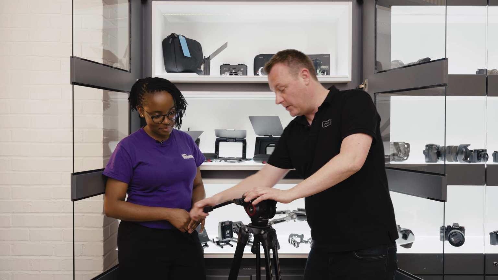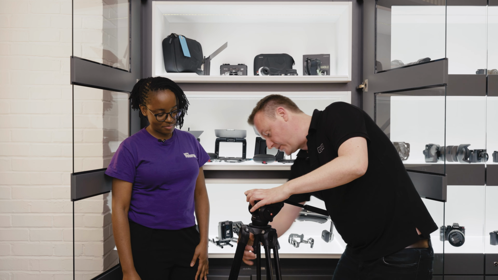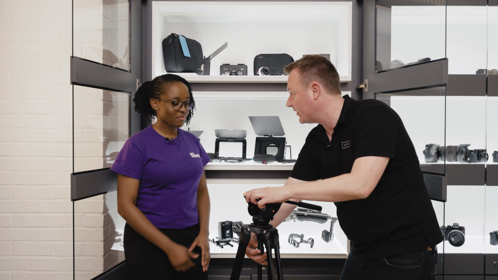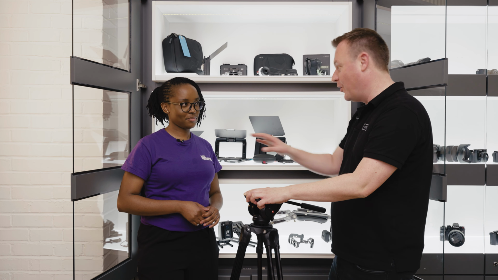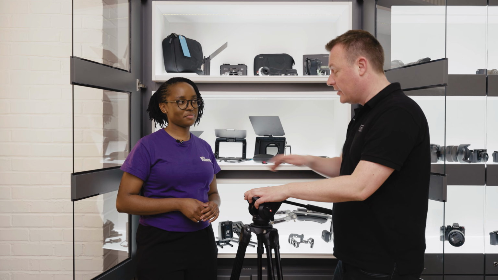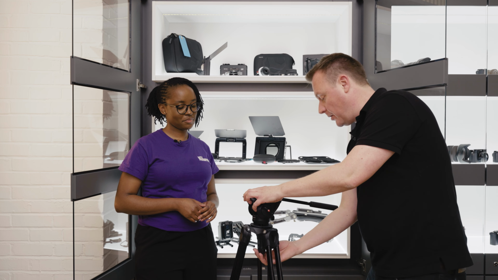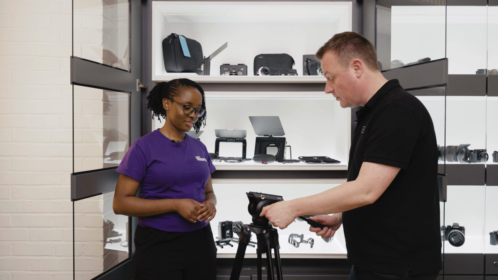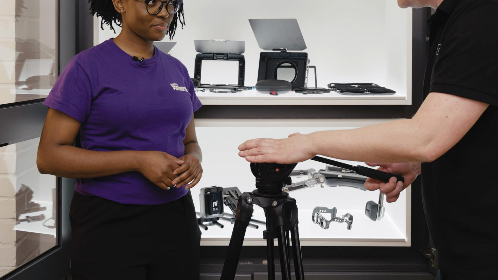So what we would use is a fluid head like this. What's also important to note with these heads is that they have a bowl base like this. You've probably got a center column. Not always that useful for video. In video, sometimes, particularly for running and gunning, you need to set up quite quickly. And what that bowl head will let you do is level the tripod really quickly. You can do tilting and you can do panning and you can do both at the same time.